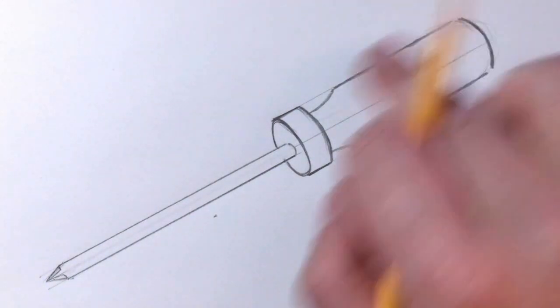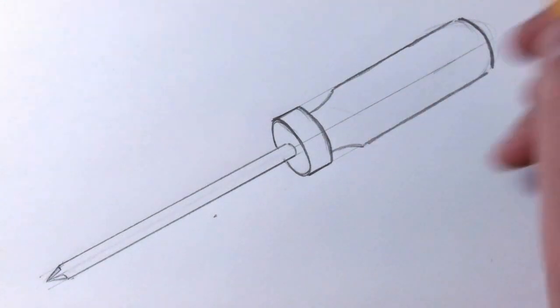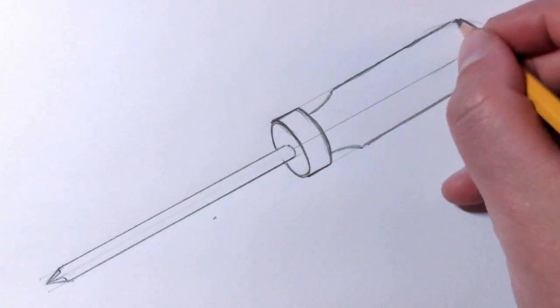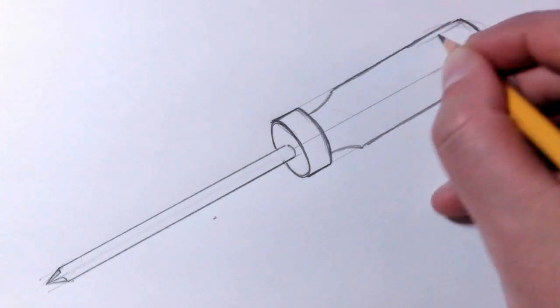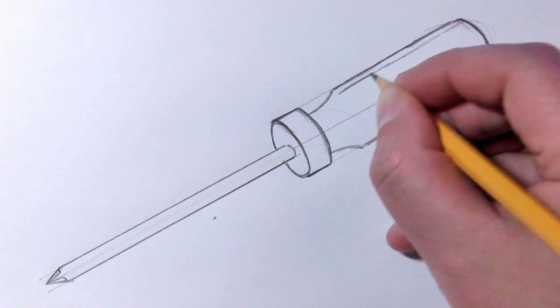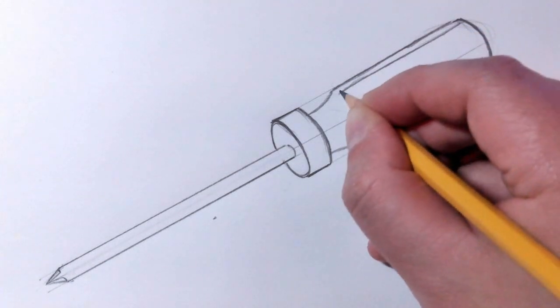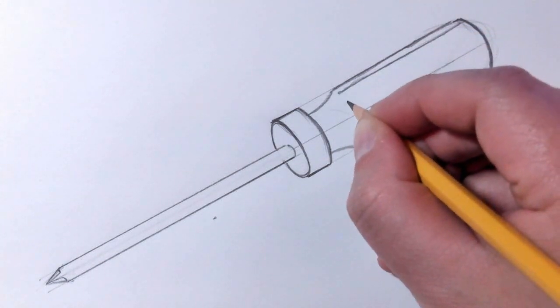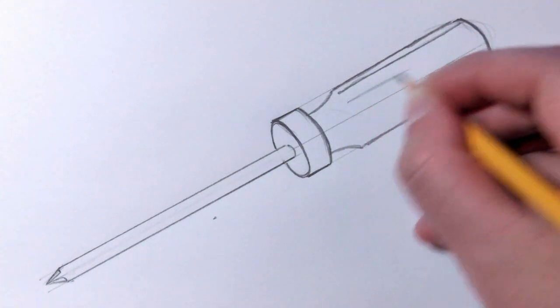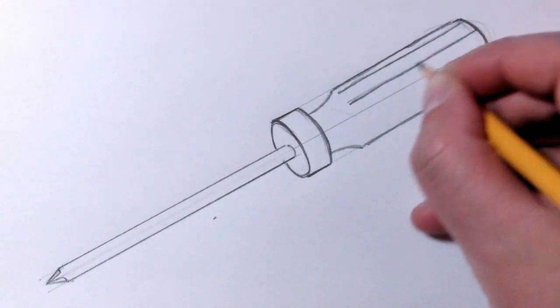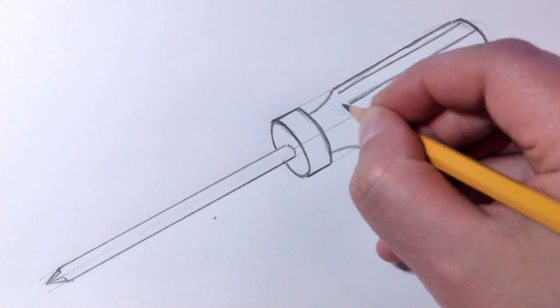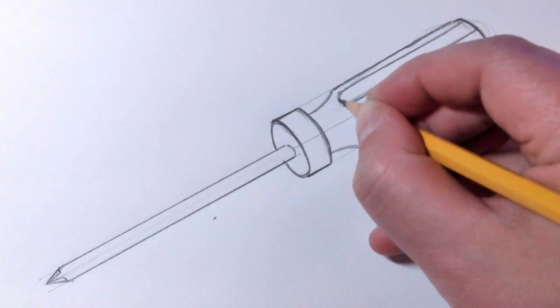And then we're going to get to a little bit of a challenging part here where we're going to offset this line. We're going to go inwards just like this, right at the edge a little bit. Okay, we're going to come down a little bit and draw another line. You can use your ruler if you want. And then right in this section, we're going to draw like the letter C.